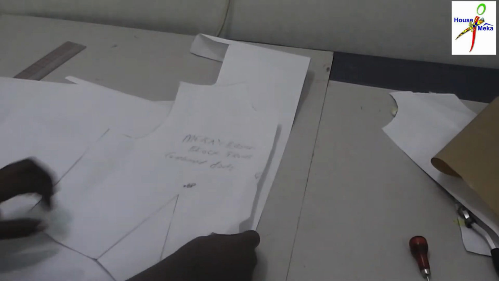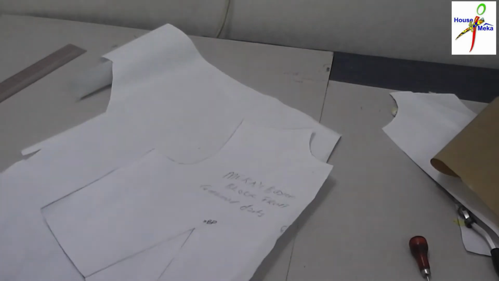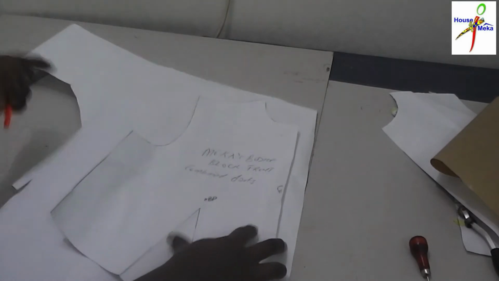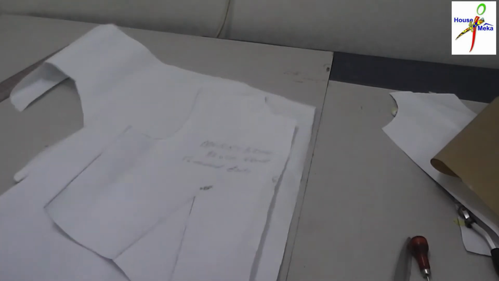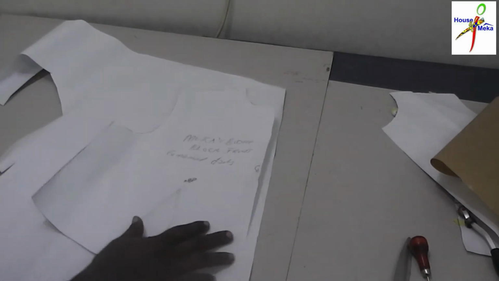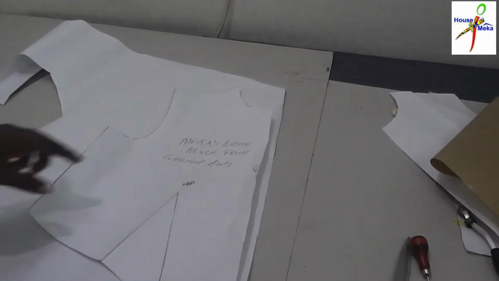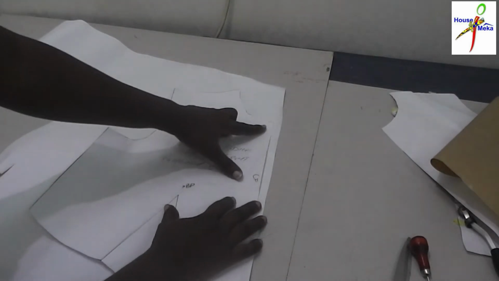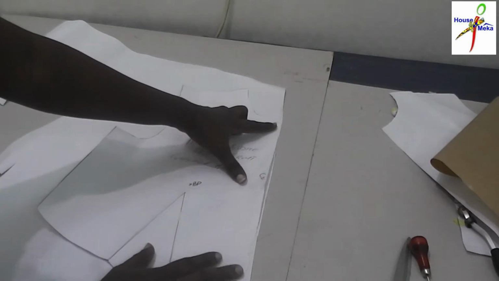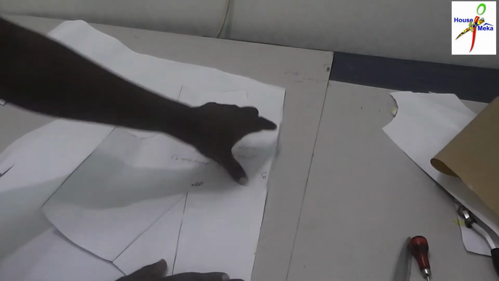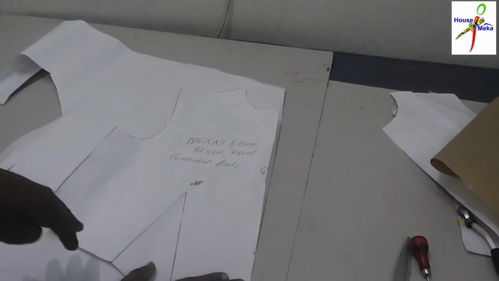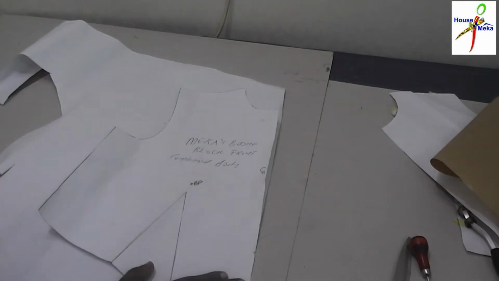So once again, I'm going to take my block. Okay. You can transfer from any point to any point. It doesn't always have to be from the waist dart. Please note, you can transfer from any point to any point. So using this particular block, I'm going to do all the other transfers so that you can see that I can transfer from any point to any point.